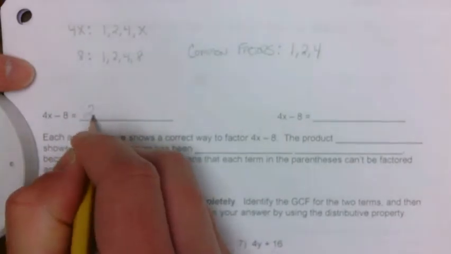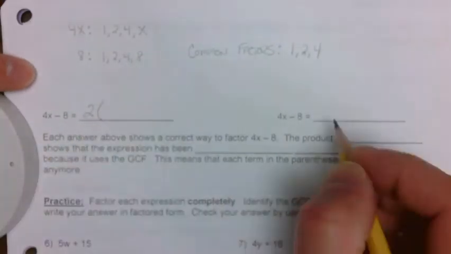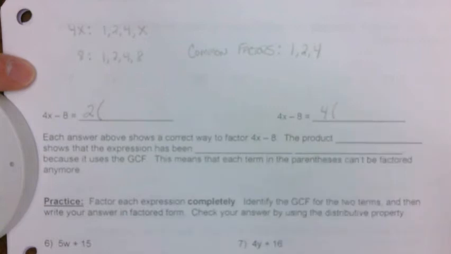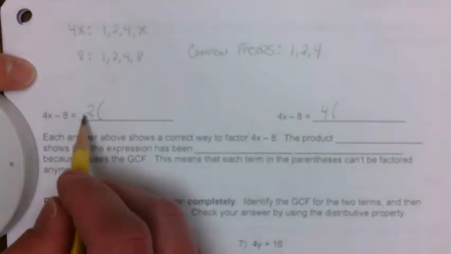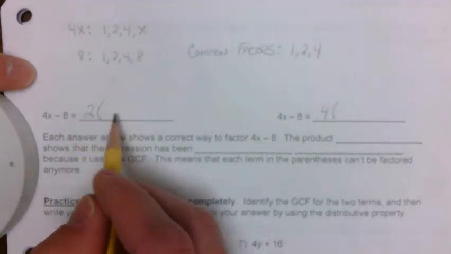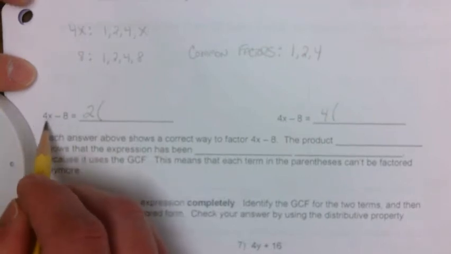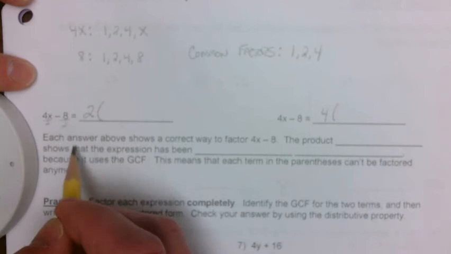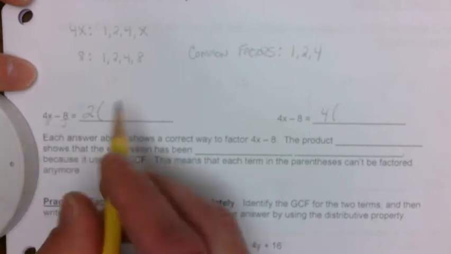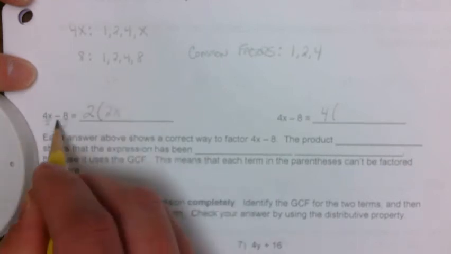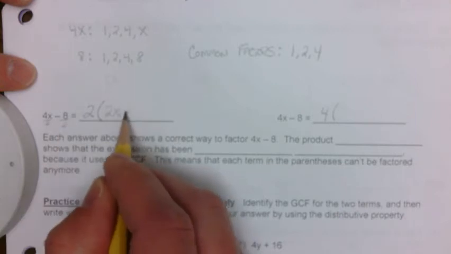So this one's going to start out as 2 times something, and this one's going to start out as 4 times something. If I use the factor of 2, 2 times what is 4x minus 8? Well, again, I would divide each part of the expression by 2. 4x divided by 2 is 2x, and negative 8 divided by 2 is negative 4.